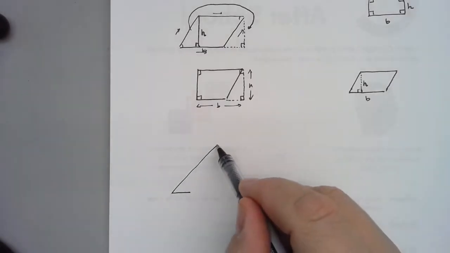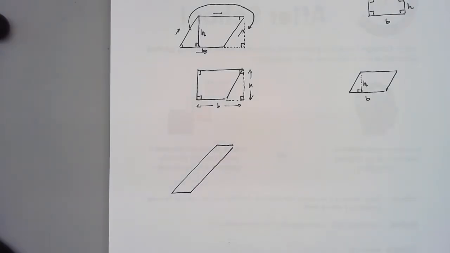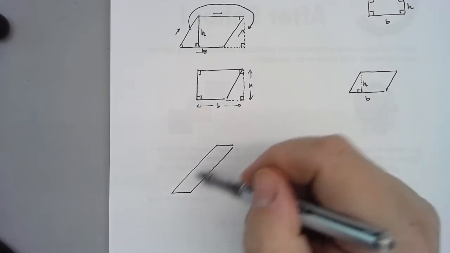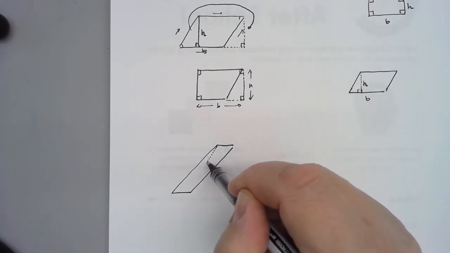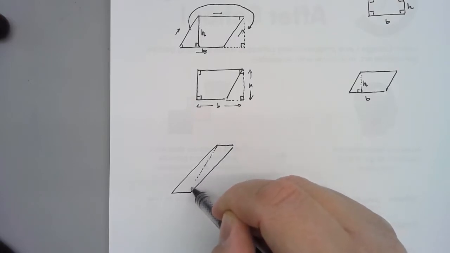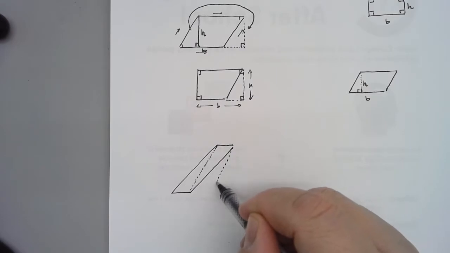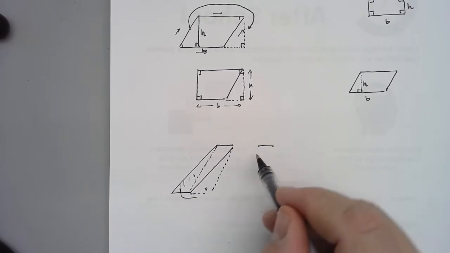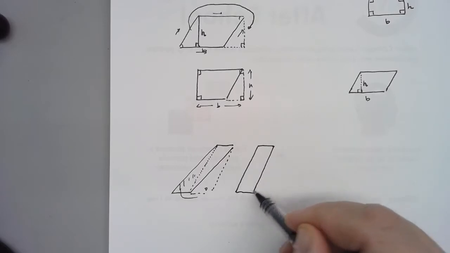What if I had some ridiculously long and skinny parallelogram? We're going to see how to deal with this with heights and things like that. But if I can't make a triangle here and just move it over because it's too long and skinny, in this case what I do is I put in a diagonal, and then I shift this triangle over to here. So I remove this triangle and I shift it over here so that it's not quite so long and skinny. So it looks more like this.